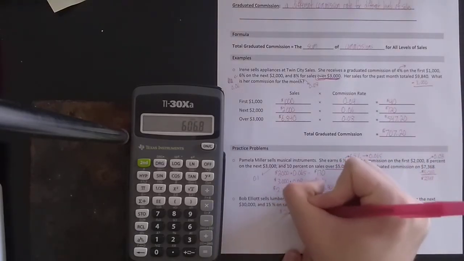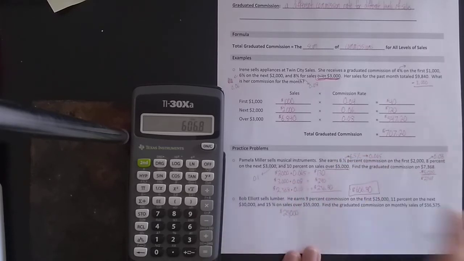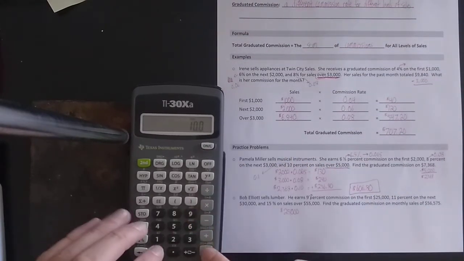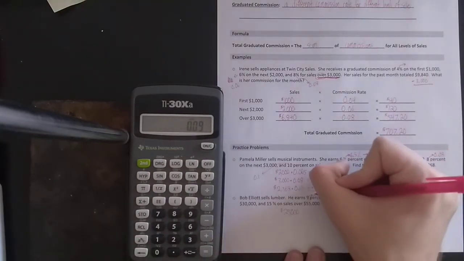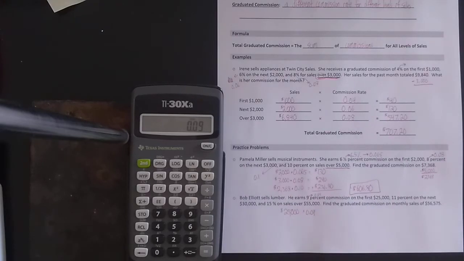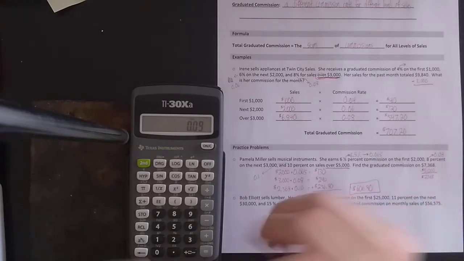First $25,000 of sales, he earns 9%. 9% is 0.09. And when you're doing this on a homework, yes, you do need to show all these steps because it's very easy to make a mistake in one of them, but if all the others are right, I can give you lots of partial credit. If you just give me a final answer, I can't really give you any partial credit, and that's going to hurt your grade.